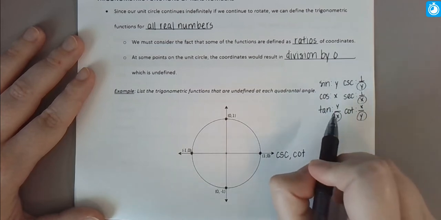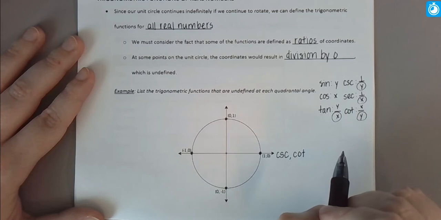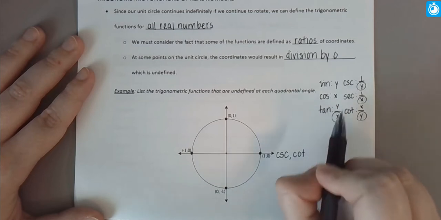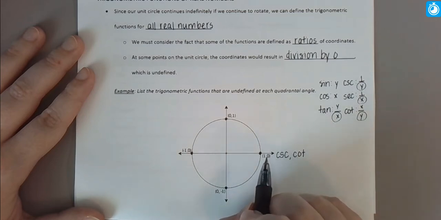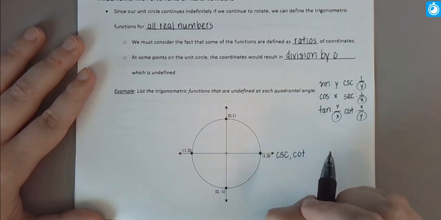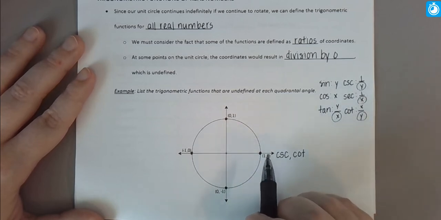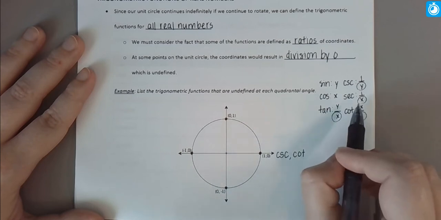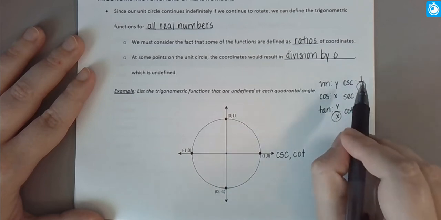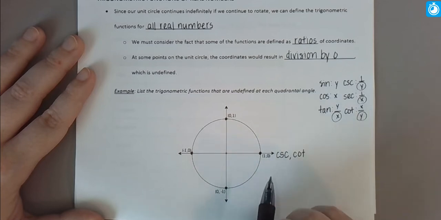Now, what about the other two, tangent and secant? What would happen with those? Well, think about again how they're defined. Tangent is y over x, so that would be 0 over 1. Well, 0 over 1 just simplifies to 0, which is defined. Same kind of thing for secant. 1 over x would be 1 over 1, which simplifies to 1, which is defined. So all we're worried about is the ones where we would plug in 0 and potentially divide by 0.